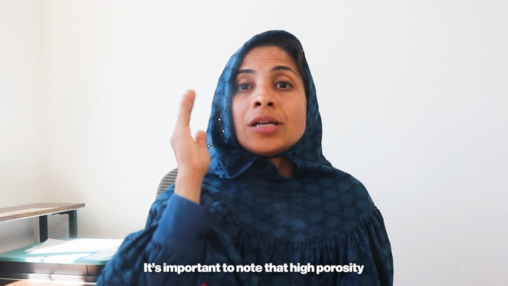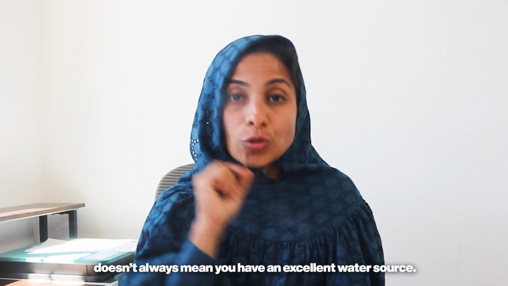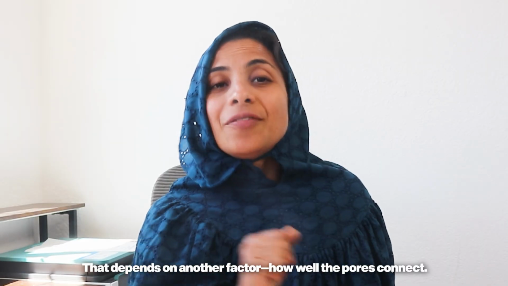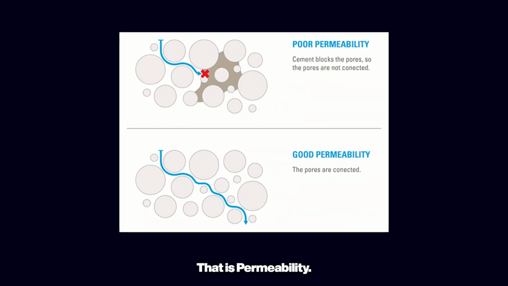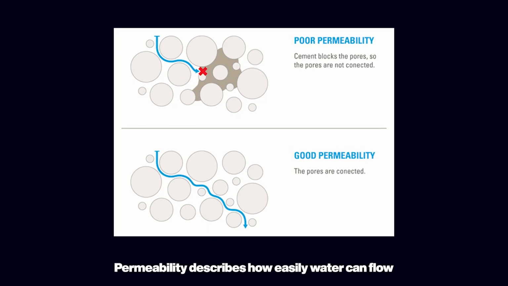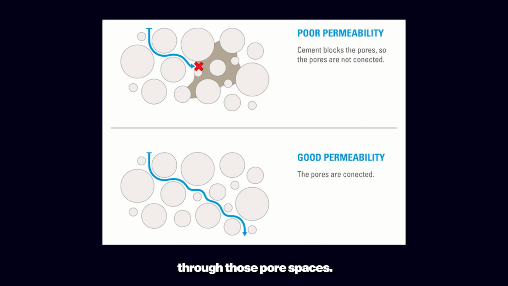It's important to note that high porosity doesn't always mean you have an excellent water source. That depends on another factor, how well the pores connect. That is permeability. Permeability describes how easily water can flow through these pore spaces.